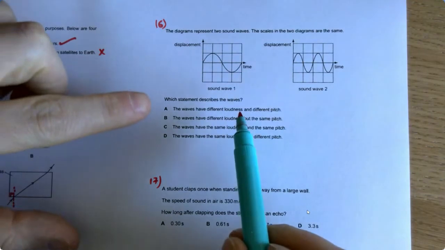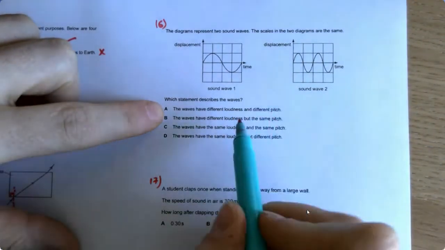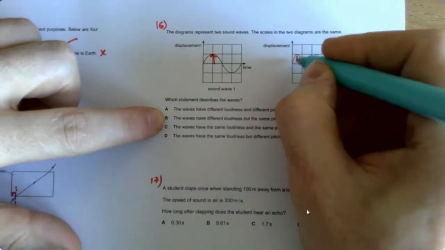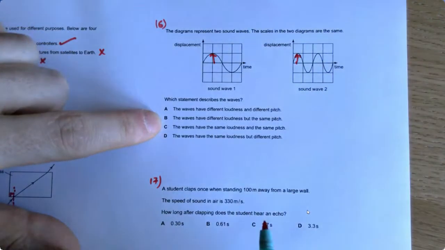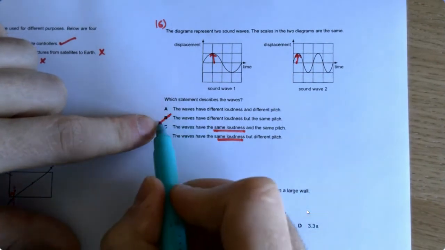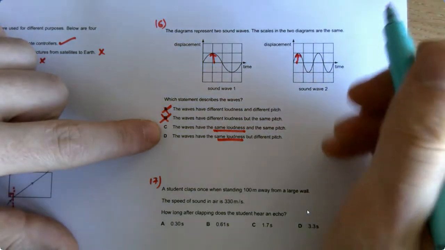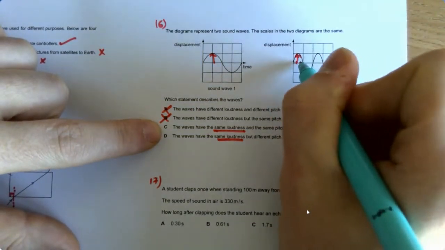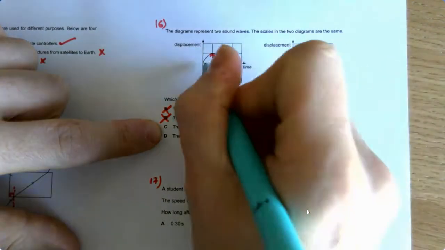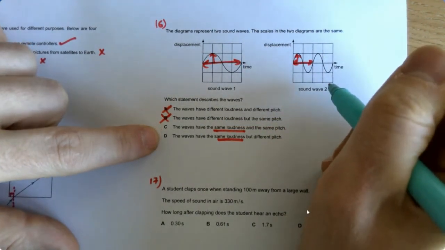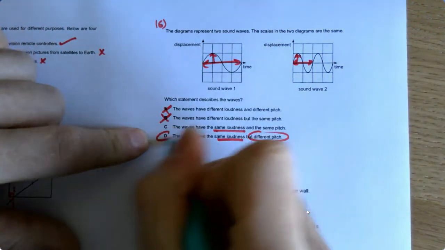Final questions, pause the video now and try them. Which statement describes the waves? It's all about loudness and pitch. The loudness is related to the amplitude, and you can see that they have the same amplitude, so they have the same loudness, so it must be C or D. What about the pitch? We know the pitch is related to the frequency. This wave here has a higher frequency, it has a shorter wavelength, so wave 2 will have a higher pitch, so in this case it must be a different pitch.